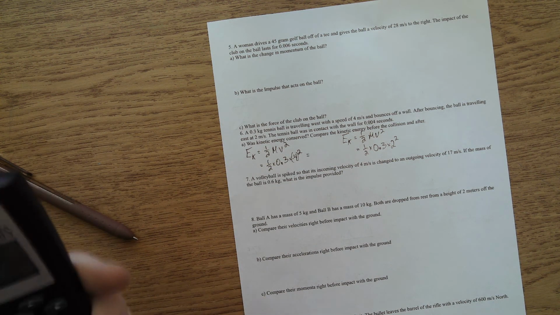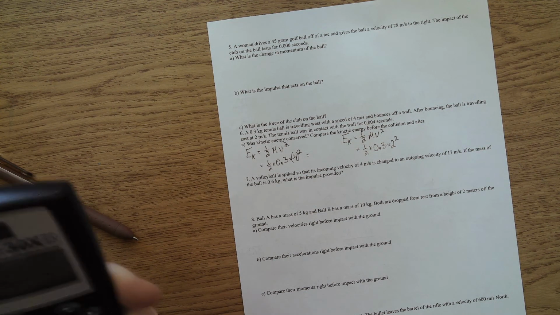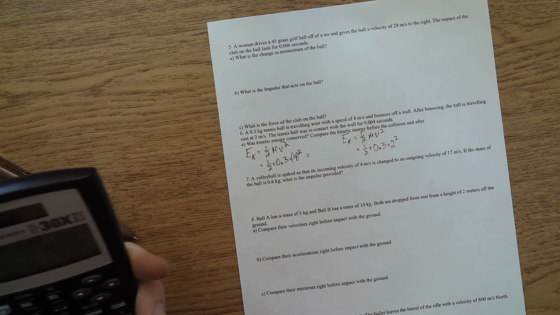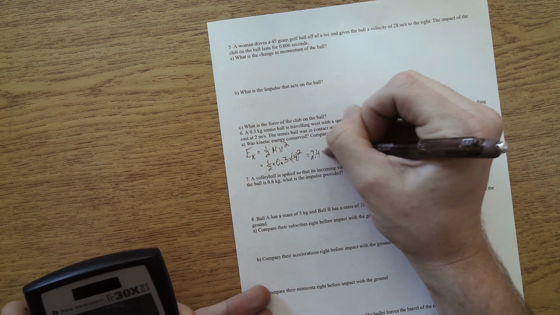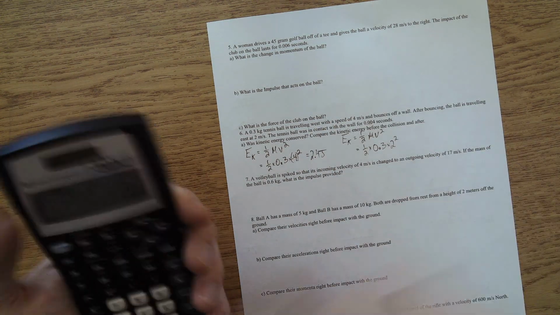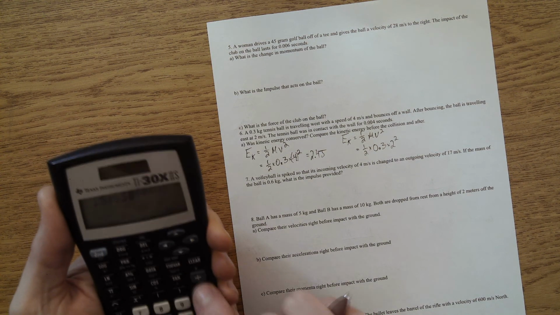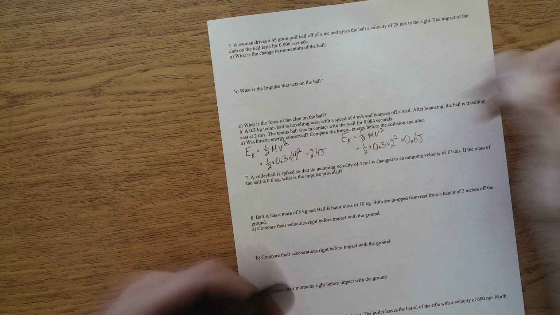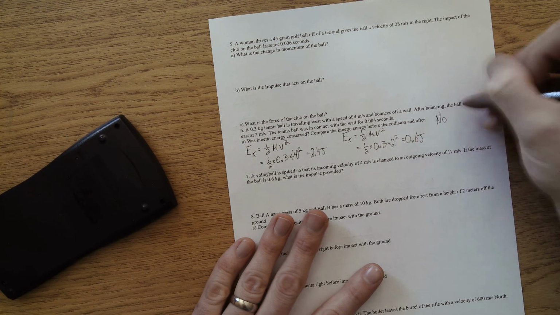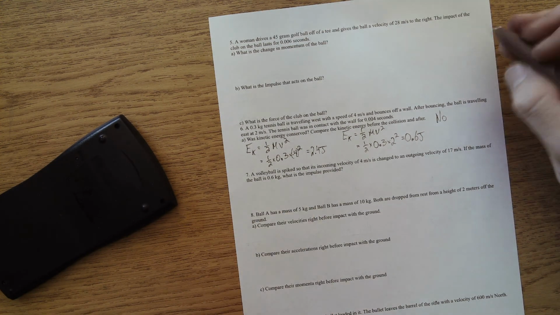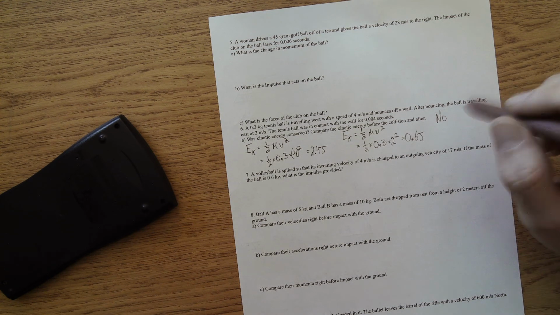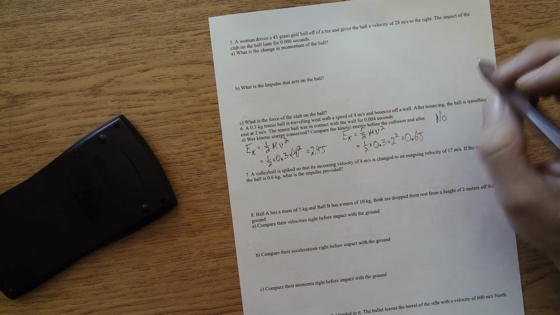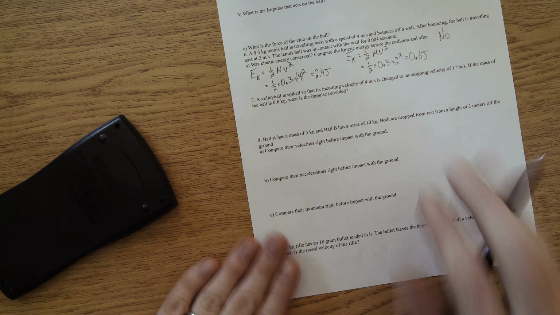Okay, so what is that? 0.5 times 0.3 times negative 4 squared, 2.4 J for joules. On this one, 0.5 times 0.3 times 2 squared, which is 4. 0.6 joules. The answer to A is no. Kinetic energy is not conserved. Okay, that's it. I was thinking there might be more.